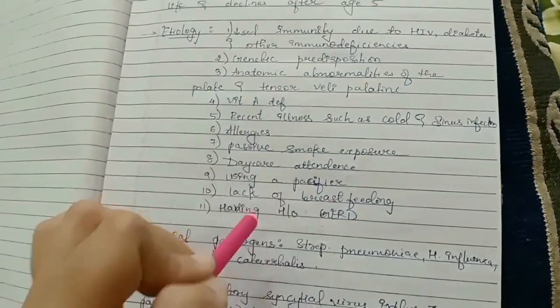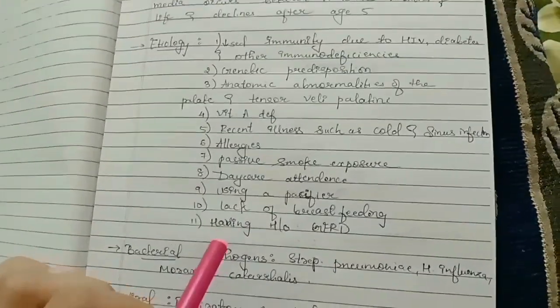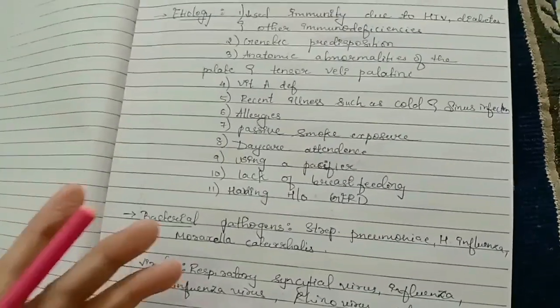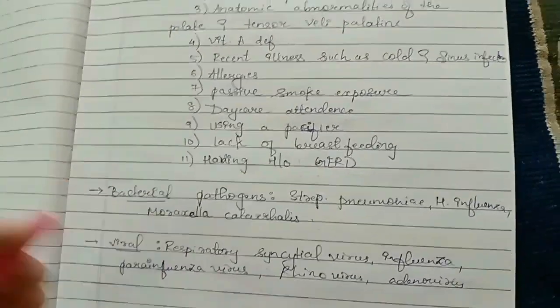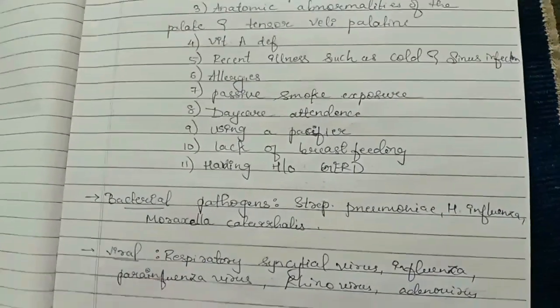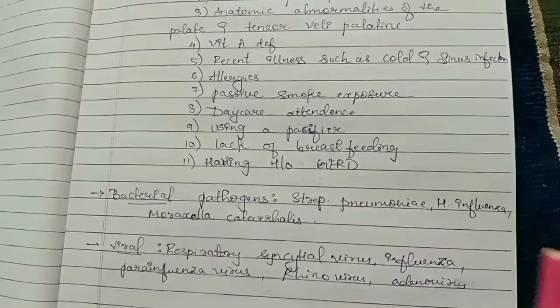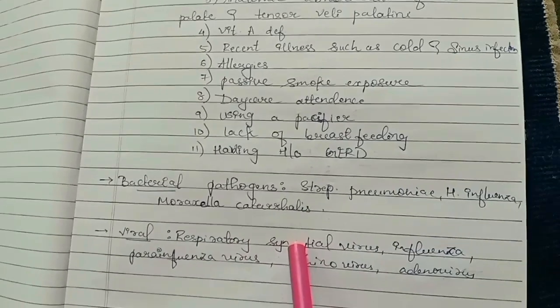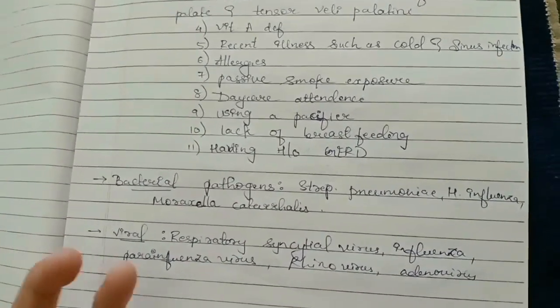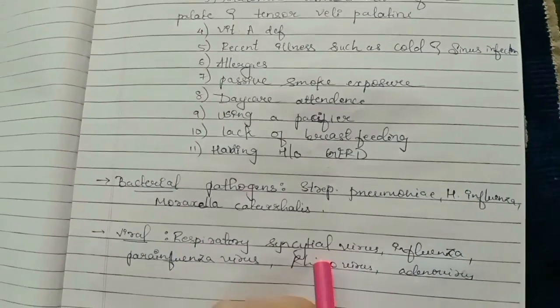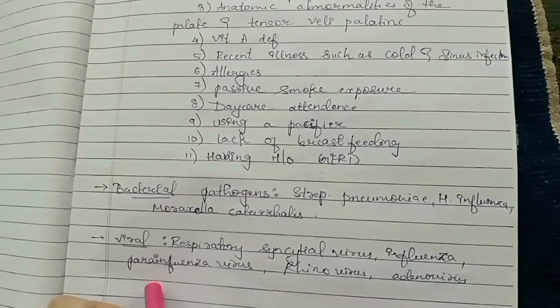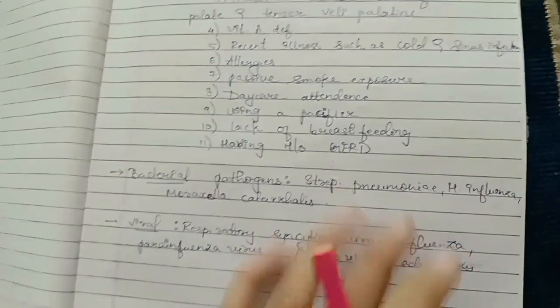Now what are the pathogens causing otitis media? There are basically two, that is bacteria and virus. Which are the common bacteria? These are Streptococcus pneumoniae, Haemophilus influenzae, and Moraxella catarrhalis. And if I talk about viruses, then respiratory syncytial virus, influenza and parainfluenza virus, rhinovirus, adenovirus.